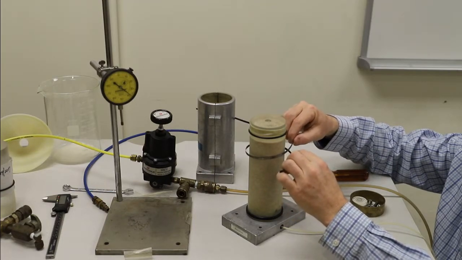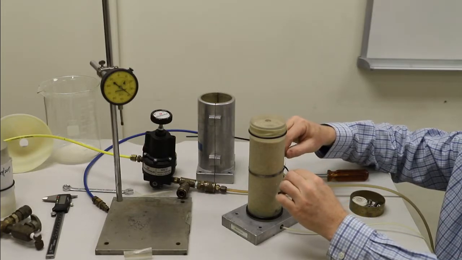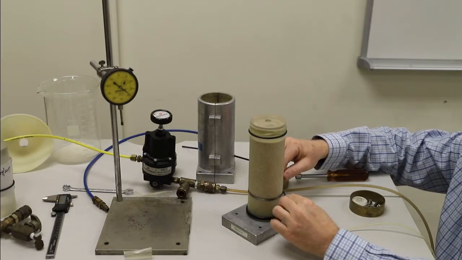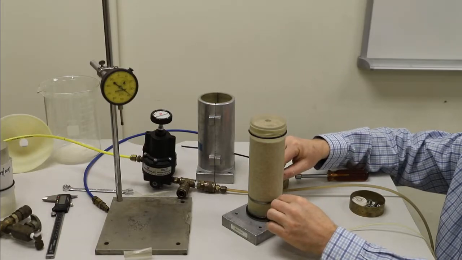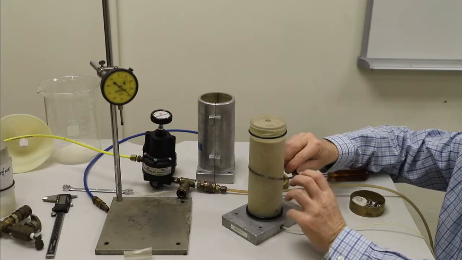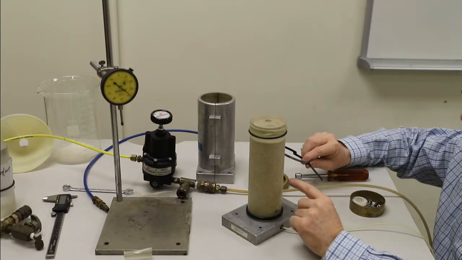So typically I recommend that we take a value up here in the middle of the top third, another reading in the very middle of the specimen, and another reading in the middle of the bottom third, say. And they'll be slightly different. Then we can average those values to give us an average diameter of the specimen.